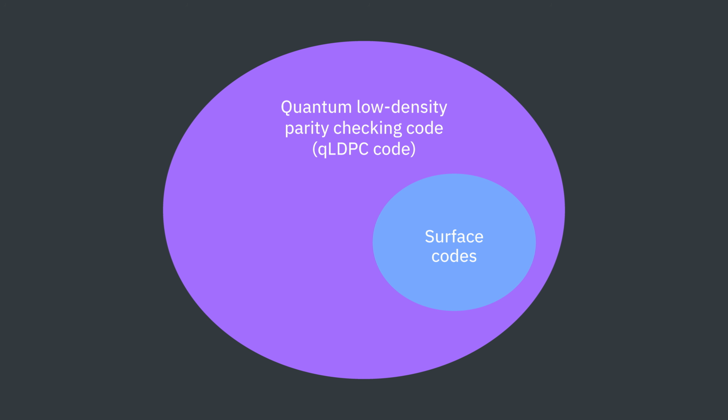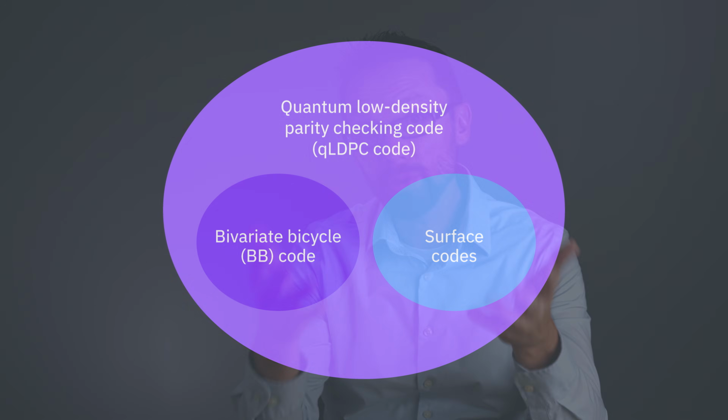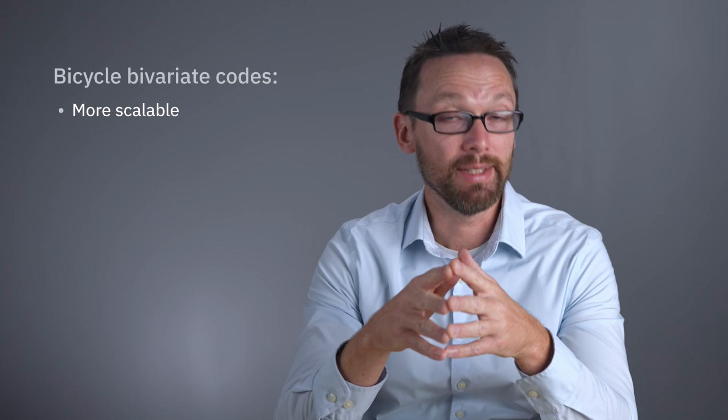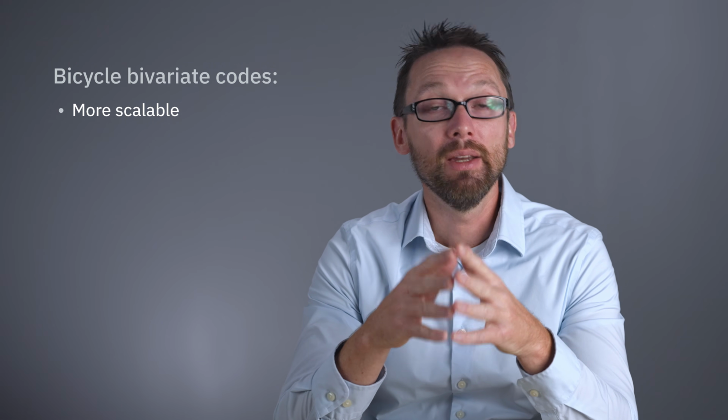A subset of quantum LDPC codes, called surface codes, were collectively the leading candidates for quantum error correction for many years. Recently, researchers at IBM introduced a powerful new quantum error correcting code called a bivariate bicycle code. This is also a kind of quantum LDPC code, but one designed to protect quantum information much more efficiently than older approaches. A big thing that makes this family of codes attractive is scalability.